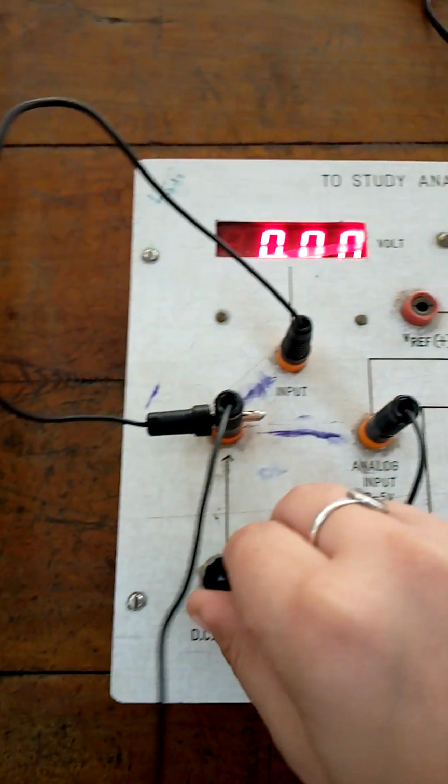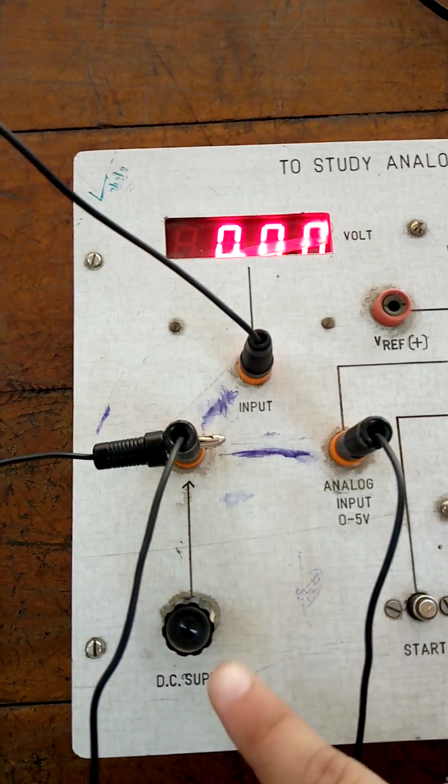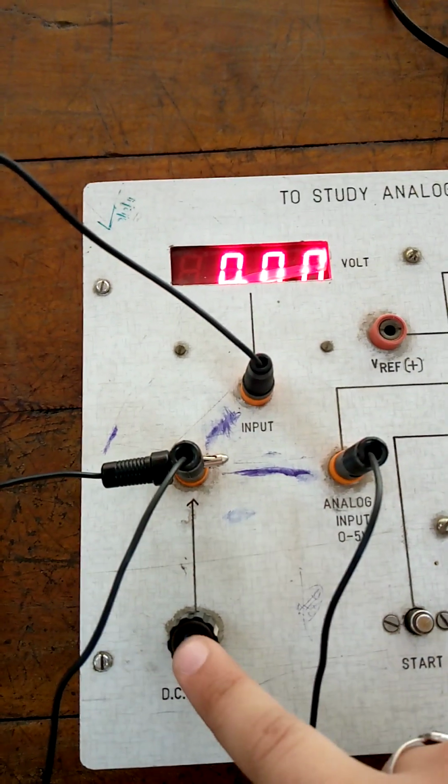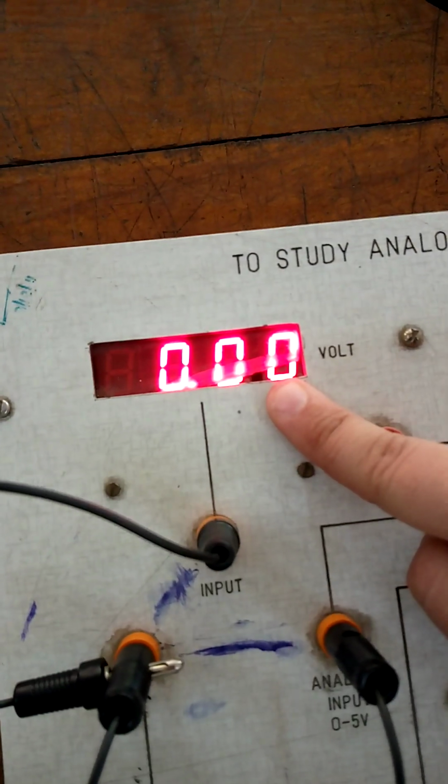Make sure your DC supply is in the fully anti-clock position, that is, here it should show 0 on the digital voltmeter.